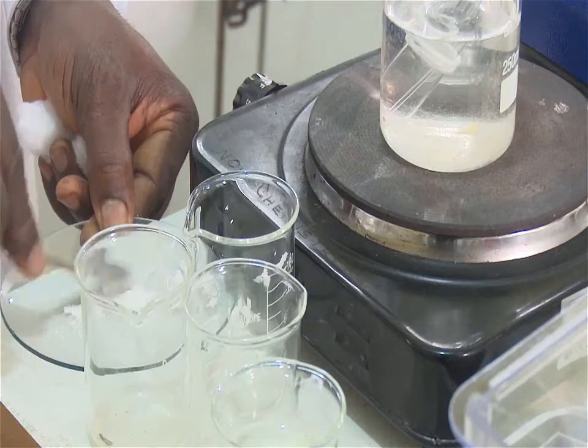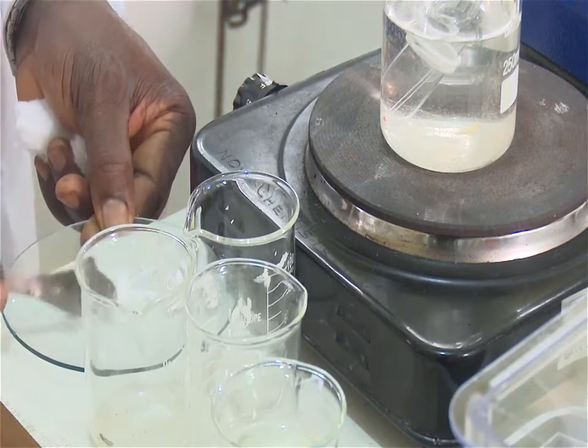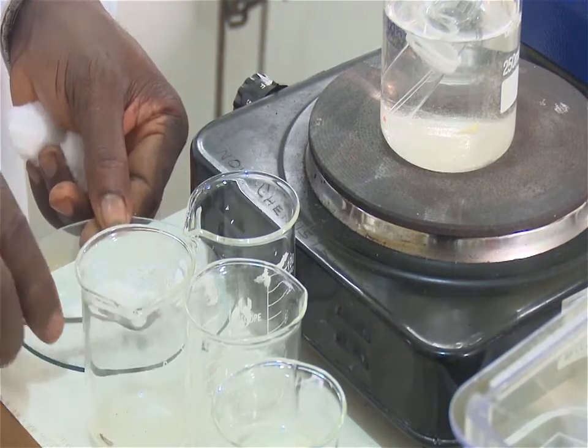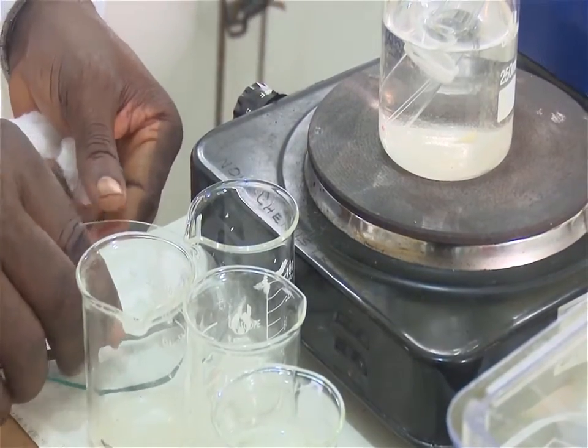Then use the spatula to push a small amount of the solid into the open end of a capillary tube.